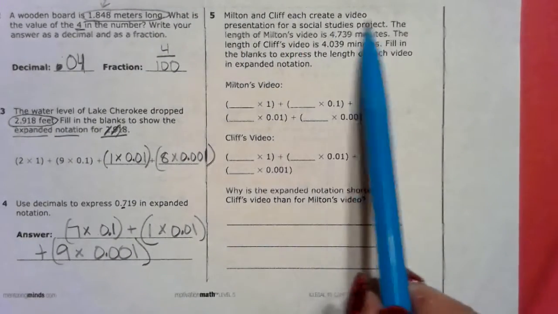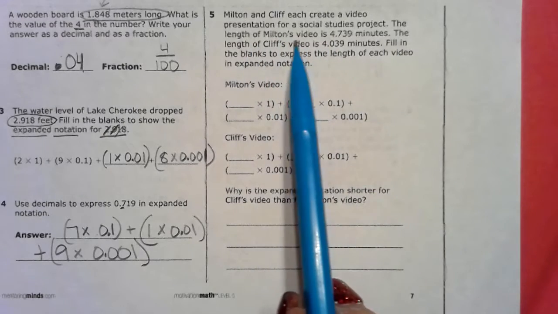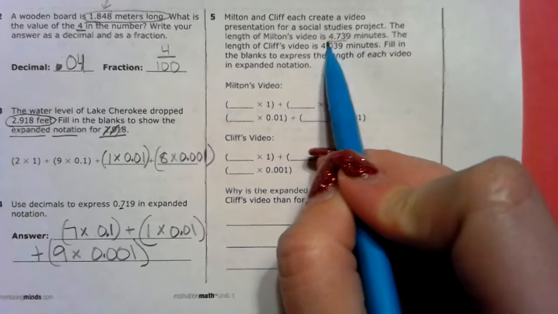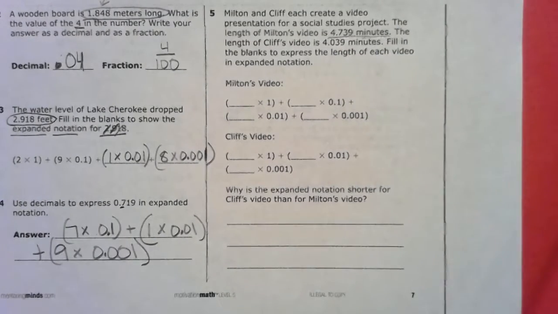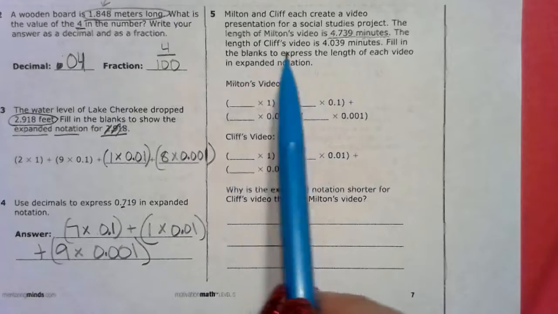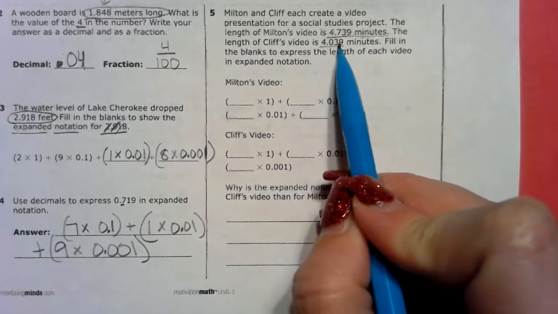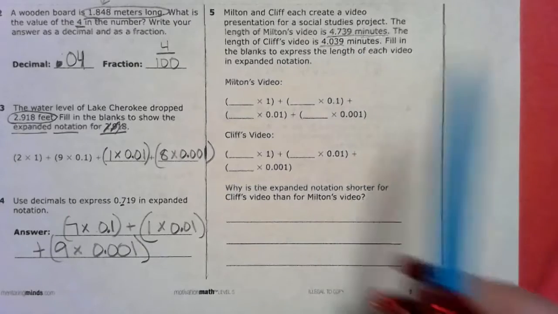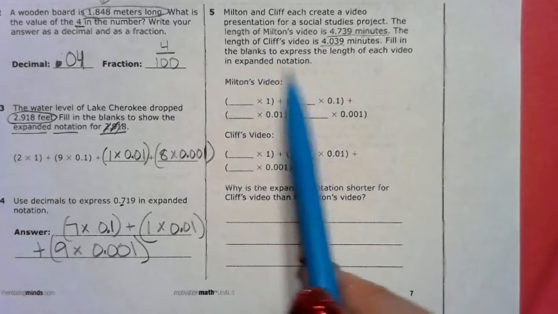Milton and Cliff each created a video presentation for a social studies project. The length of Milton's video is 4.739 minutes, or 4 and 739 thousandths minutes. The length of Cliff's video is 4.039, which is 4 and 39 thousandths of a minute. Fill in the blanks to express the length of each video in expanded notation.